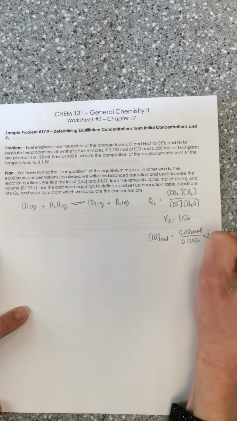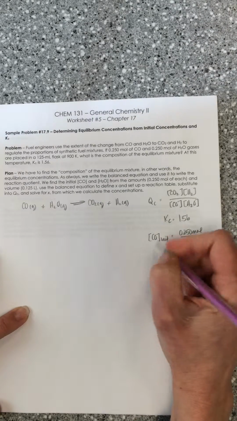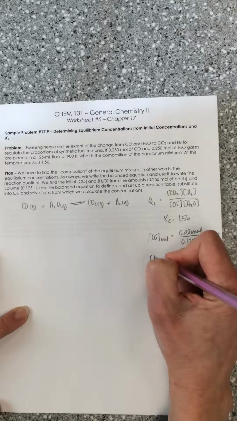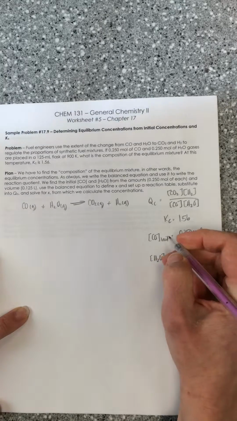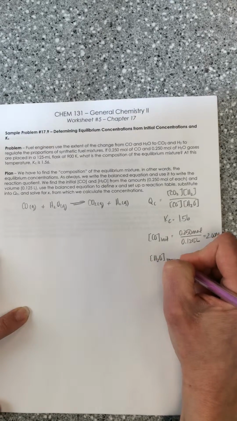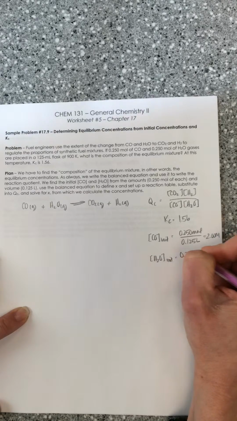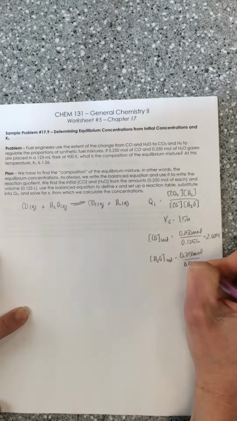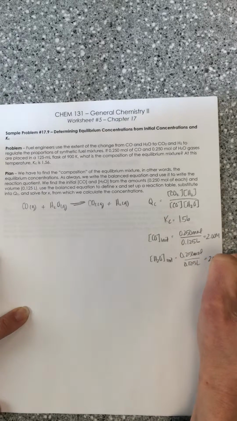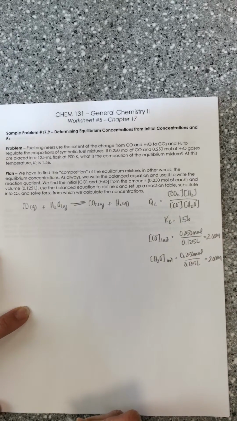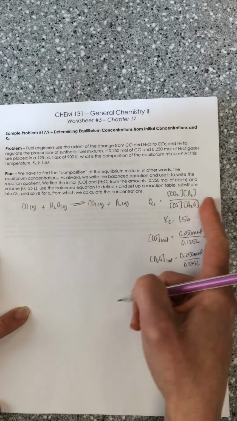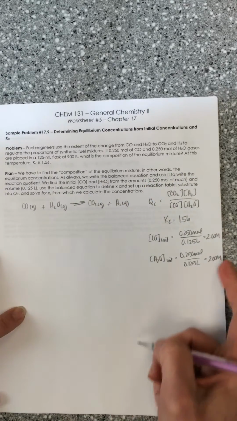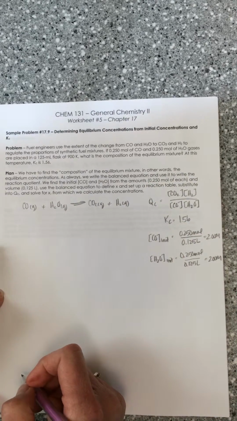That's 2.00 molar. It's actually going to end up being the same concentration for water because we have the same number of moles. So water, 0.250 moles, 0.125 liters, 2 molar.